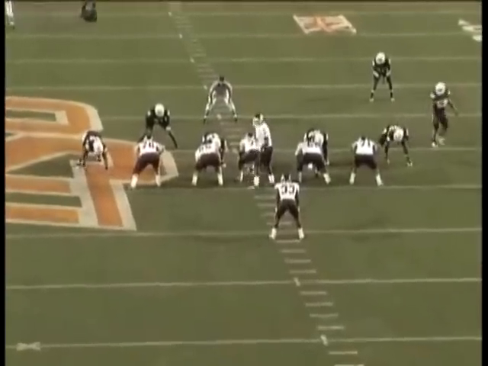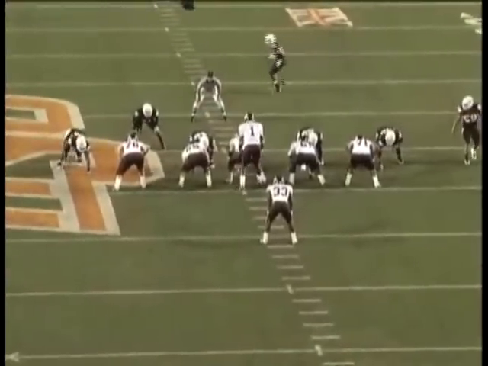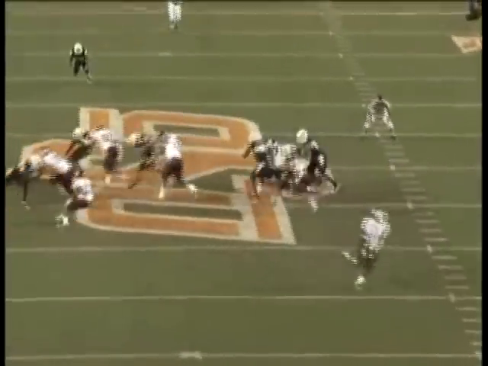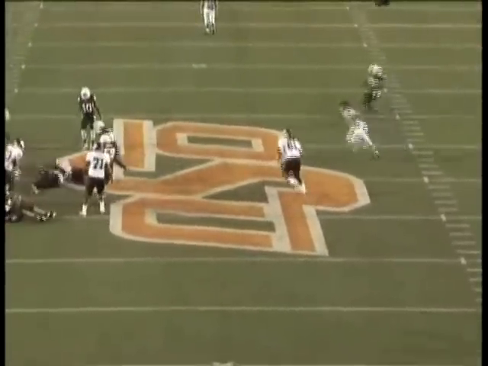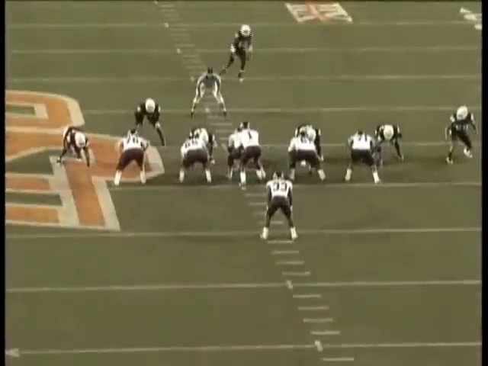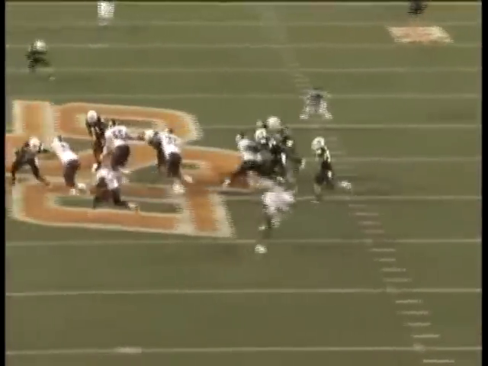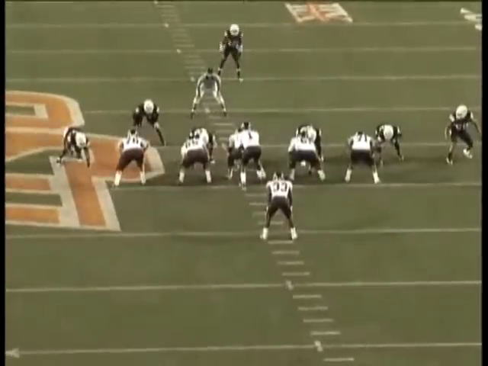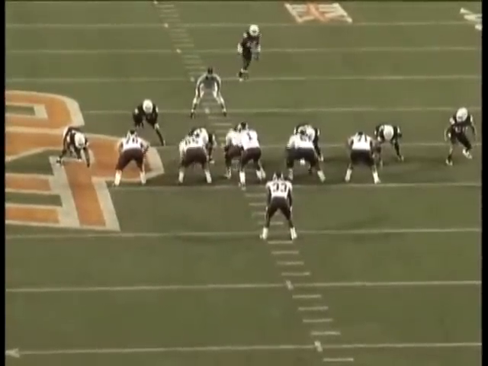Running backs really got to press the line of scrimmage and bring those linebackers down to the line. If he makes his cut too quickly, then whoever our releaser is going to get cut off. He's not going to be able to get to that backer. This is a great job by the right tackle right here.